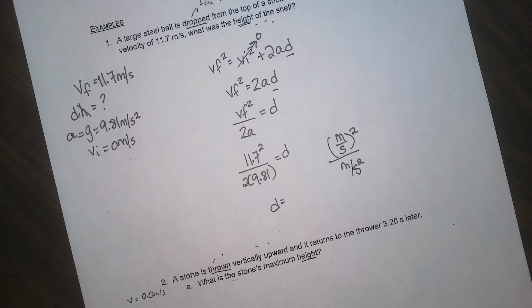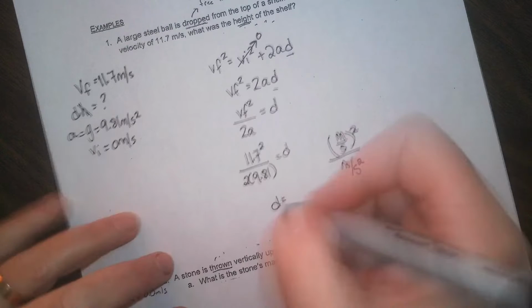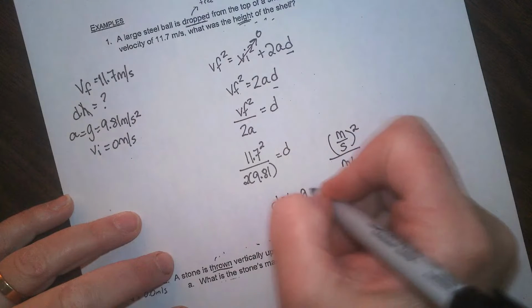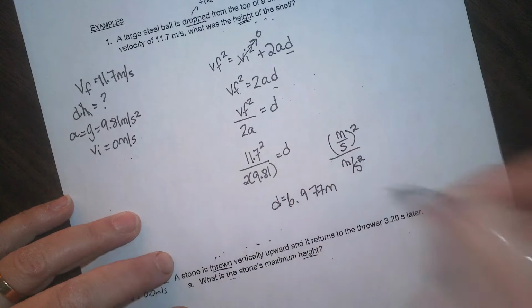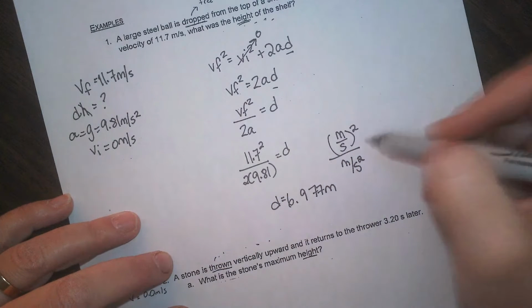I had like 700 before. Yep. 6.977. You got the same thing? Perfect. 6.977 meters. Let's look at our units.